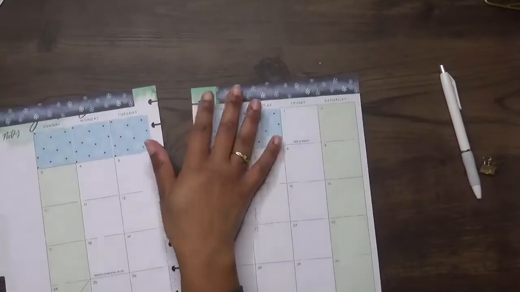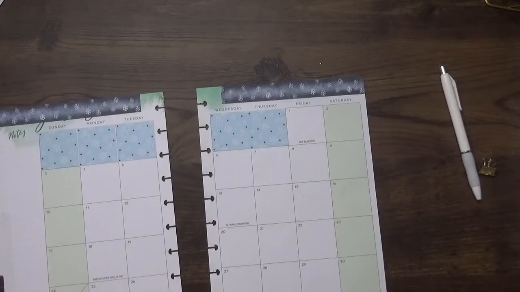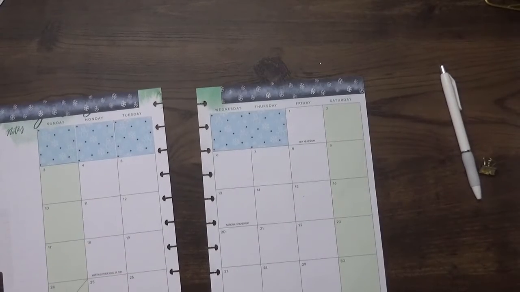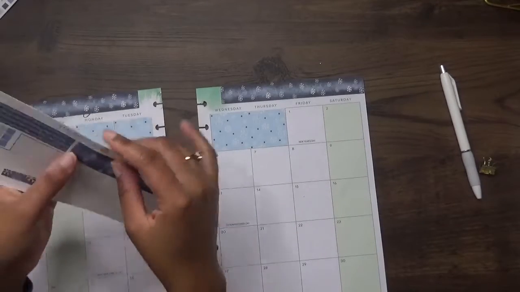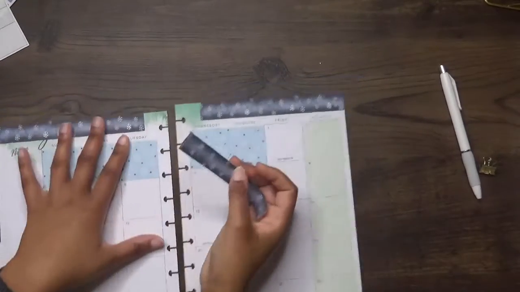Awesome, I like that a lot. And then I just got these little pieces here, which I can use just like the rest of this here to cover both of these here.